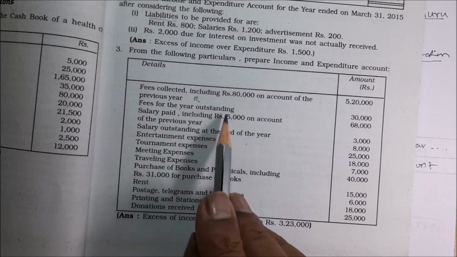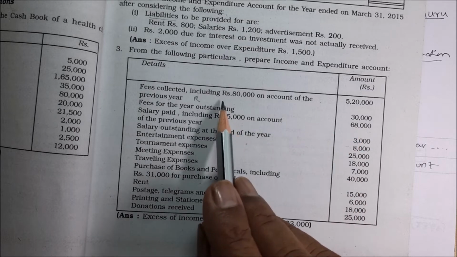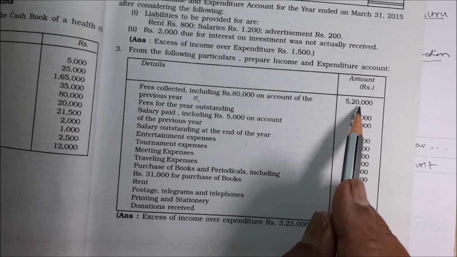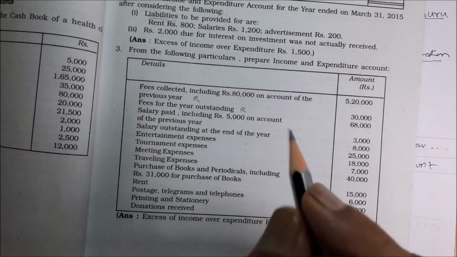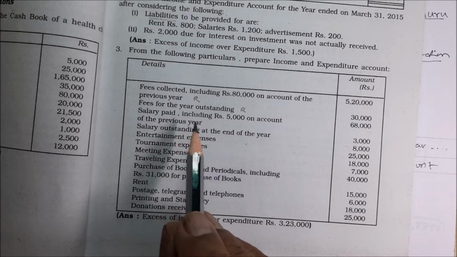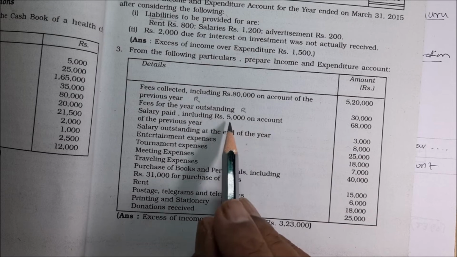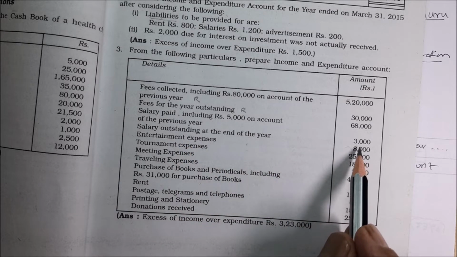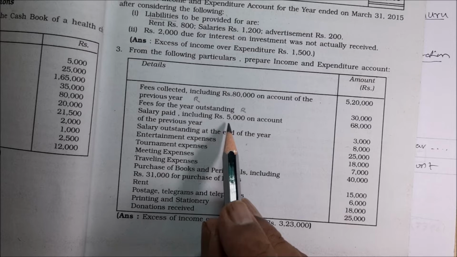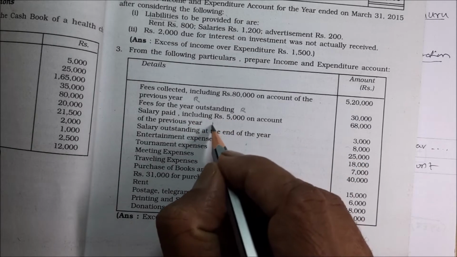Fees for the year outstanding is 30,000. That means this year's outstanding is 30,000, and this should be added. Out of 5,20,000 minus 80,000, add 30,000. Once again it becomes revenue. Salary paid including 5,000 on account of previous year. Again, out of this 68,000, the 5,000 belongs to last year, so you have to deduct that 5,000. Then salary outstanding at the end of the year is 3,000. So out of 68,000 minus 5,000, add 3,000. That is the amount which belongs to the current year. This is also revenue.